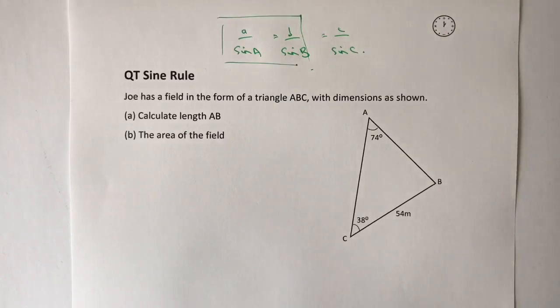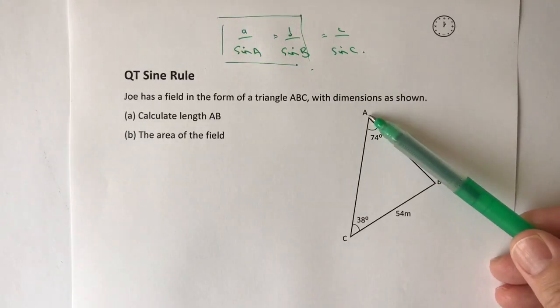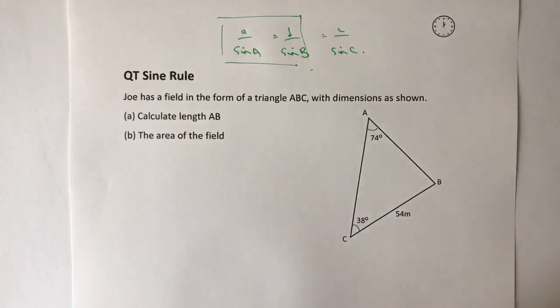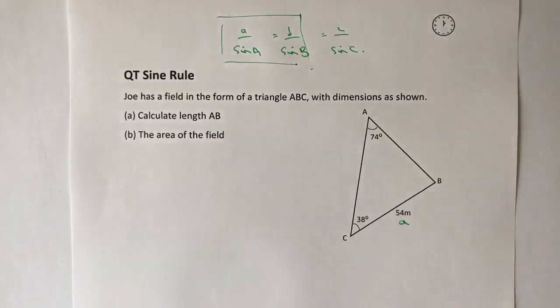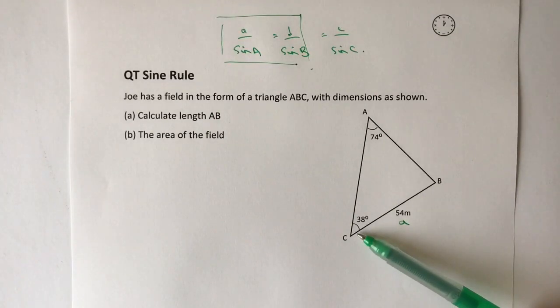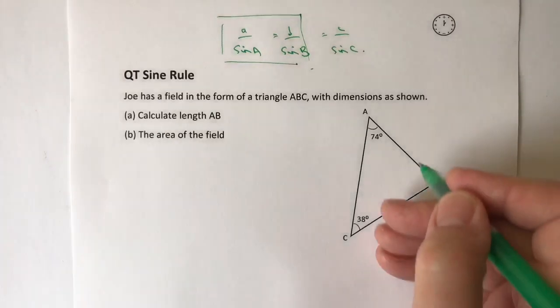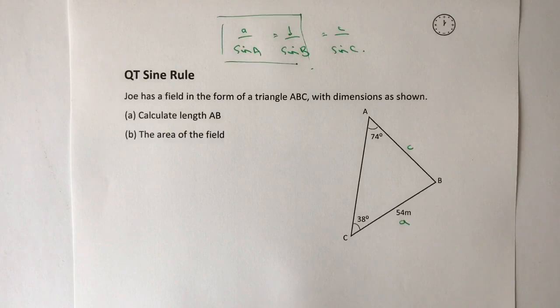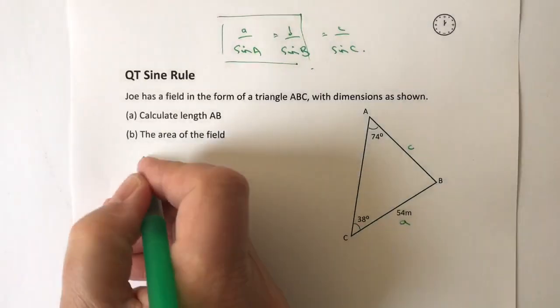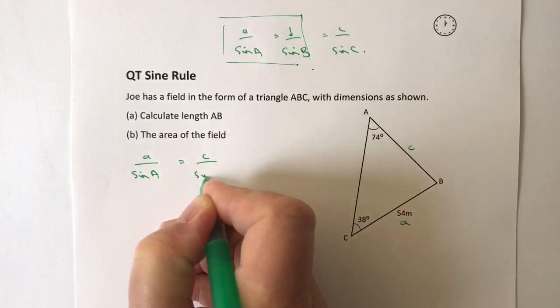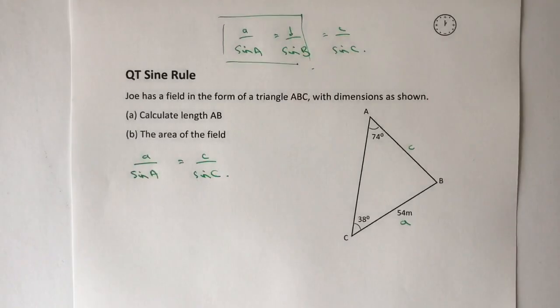Just for the sake of the video, I'm going to keep the same designation as that being A, and that means this side will be lowercase a. This is going to be C, which means that the length AB, which is what they're asking us for, is going to be lowercase c. So what I'm going to write on here is a over sine A equals c over sine C.